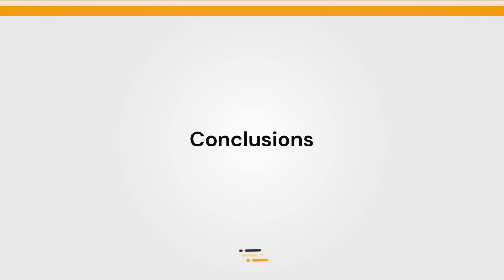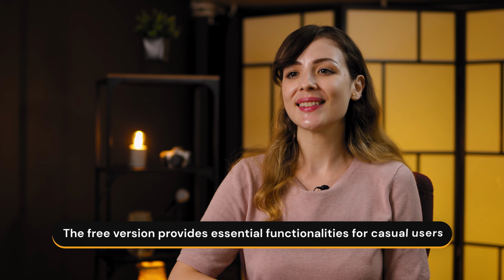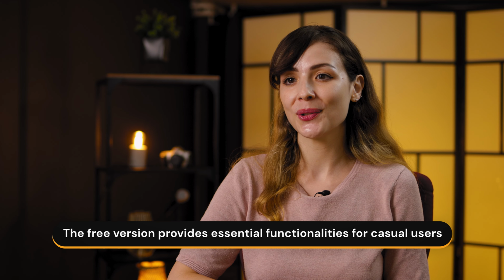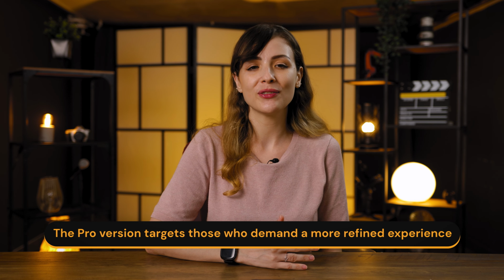Conclusions. The Teleprompter.com app's free and pro versions cater to distinct user needs within the realm of teleprompting and content creation. The free version provides essential functionalities for casual users and those with basic requirements, offering a simple and accessible means of delivering speeches and presentations. On the other hand, the Pro version targets professional users, content creators, and public speakers who demand a more refined and feature-rich experience.